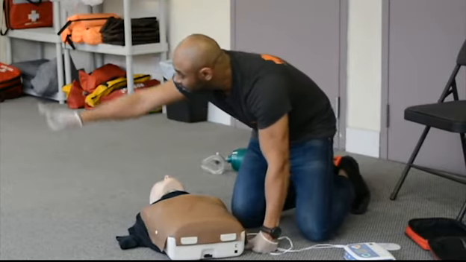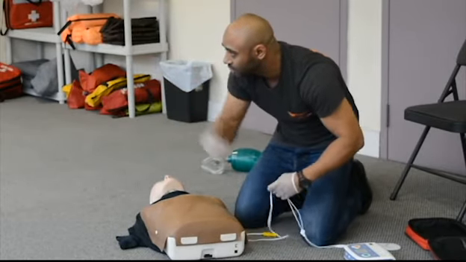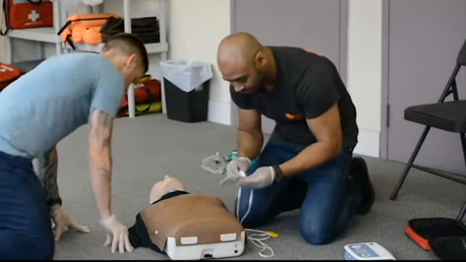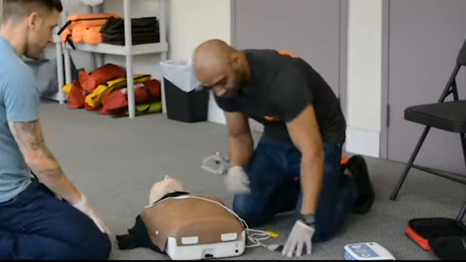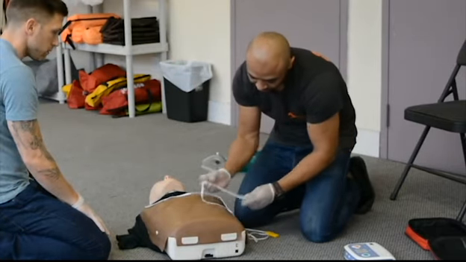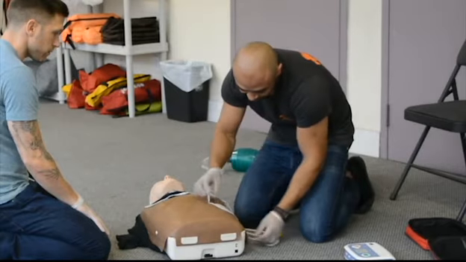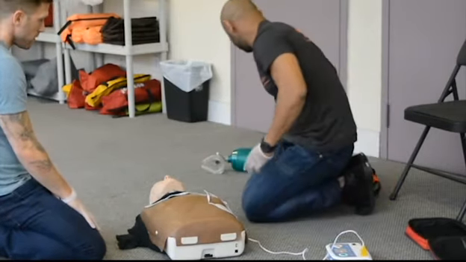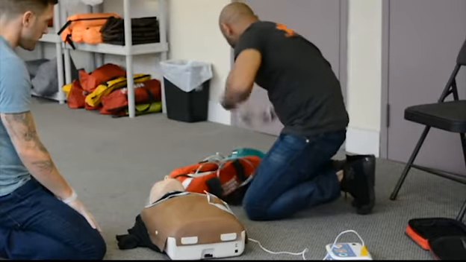Apply pads to patient's bare chest. Plug in pads connector next to flashing light. Stay right there. Don't touch the patient. Be careful not to touch the patient. Apply pads, plug in connector. Watch what I do right after I put the pads on. Analyzing heart rhythm. Do not touch the patient.